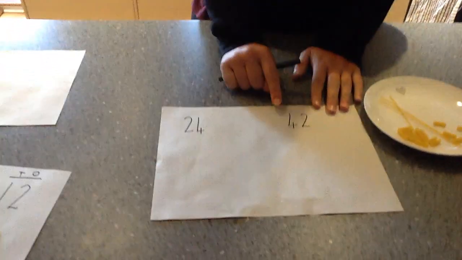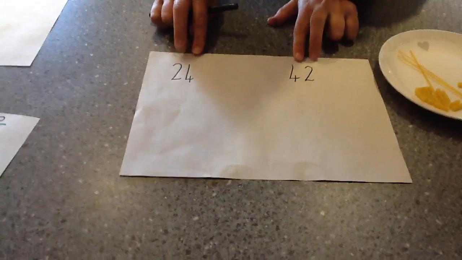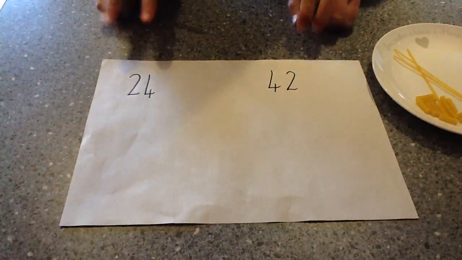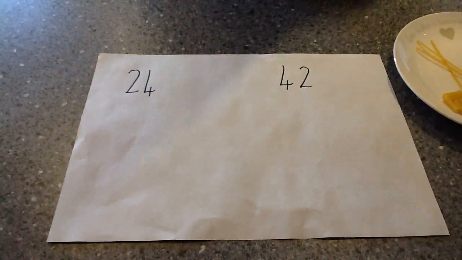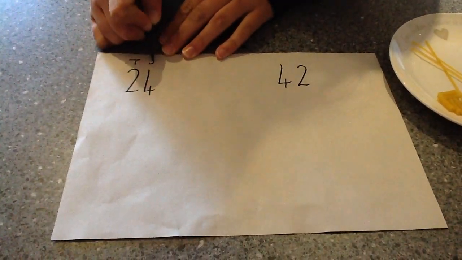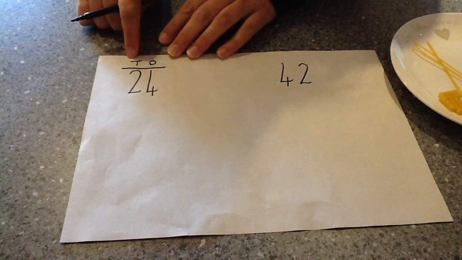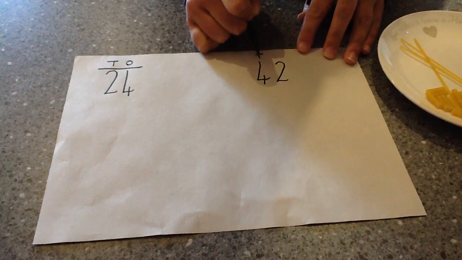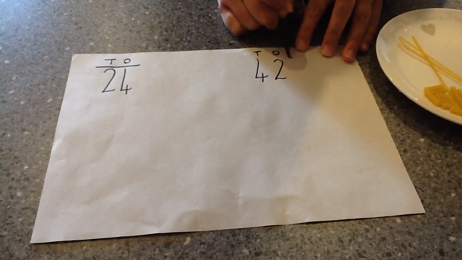Let's have another go, one more, and then let's see if you're up for the challenge of having a go at home. I'm sure you'll be brilliant at this. So again, I've got number 24 and number 42, and it's tricky again because it's got the same numbers, but they represent different things in the place they are in the number. So this one, again, I'm going to write the T and the O above it to remind myself which number is the 10s and which number is the 1s, because sometimes it's tricky to remember which one is which.